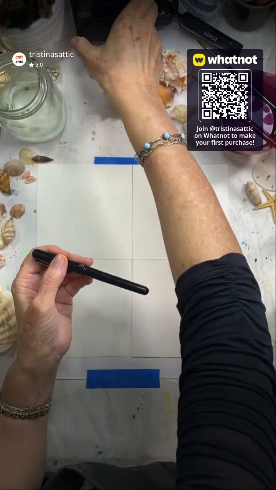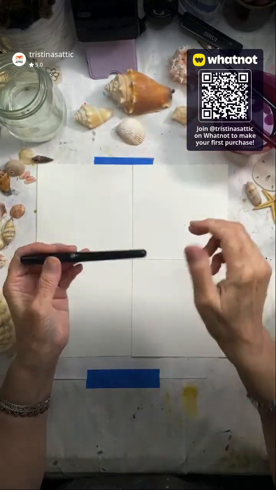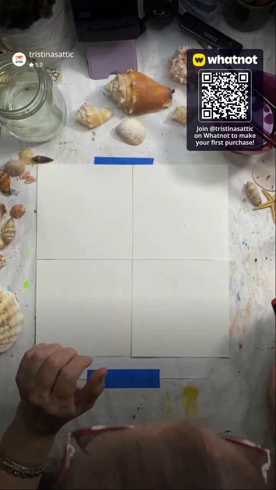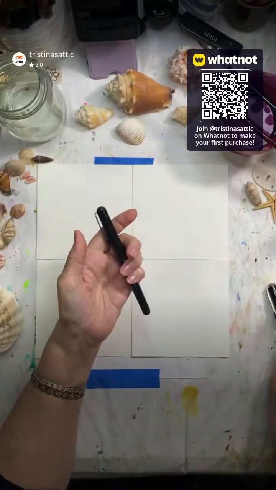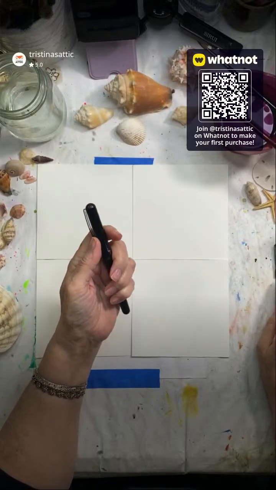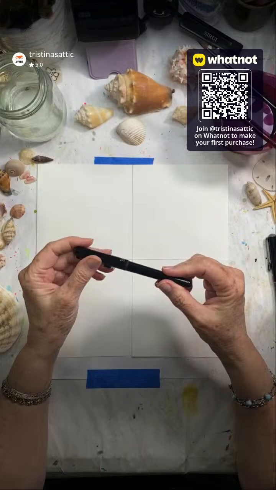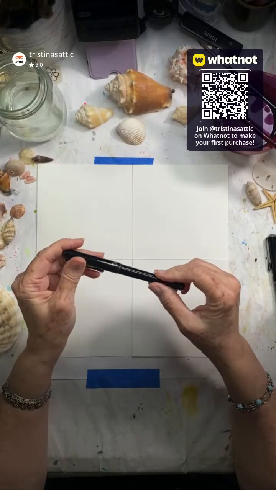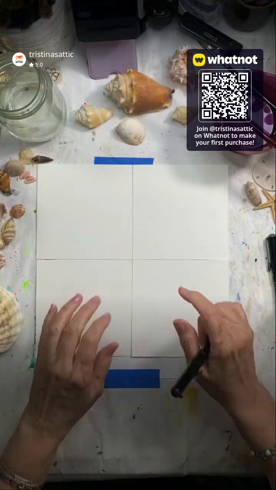Let me see here. I want to move this out of the way just a little bit so we have more space. Okay, so which one should I use? I think I'm going to use the sepia because it'll still be dark enough. Oh, okay. Joancer says she's at her grandchild's place, so she'll be in and out. Well, I appreciate you popping in.